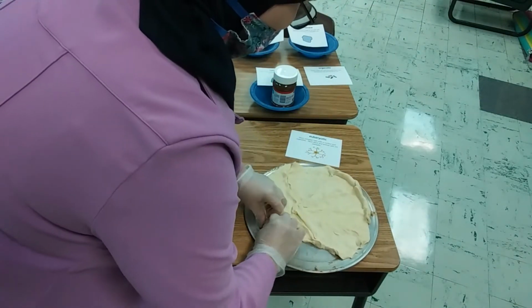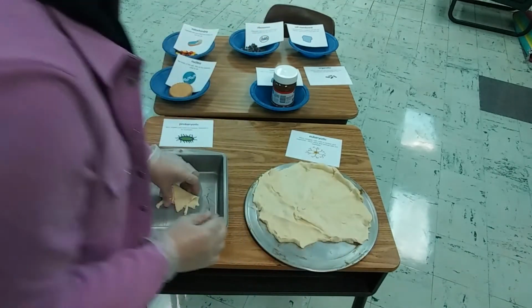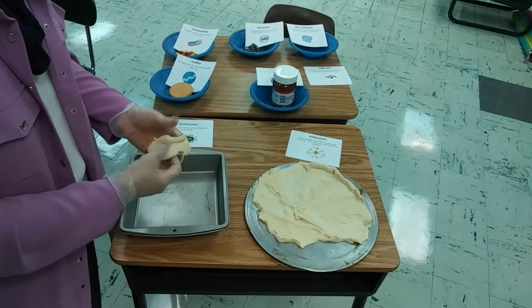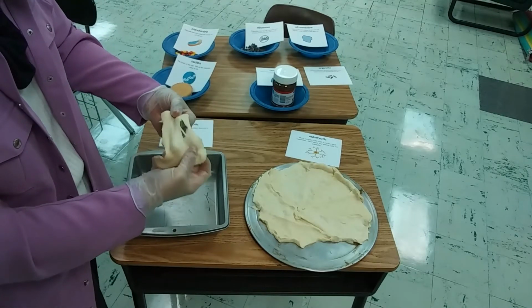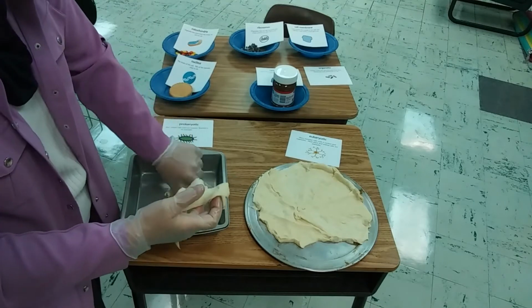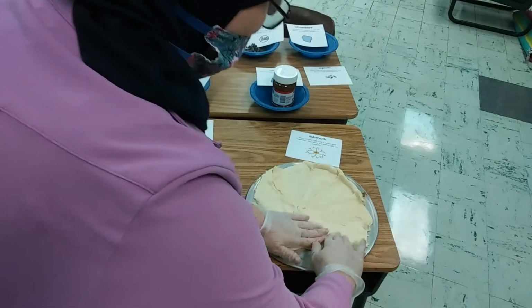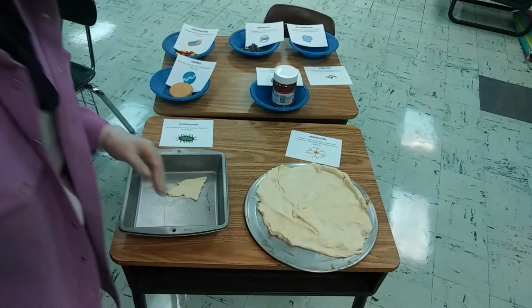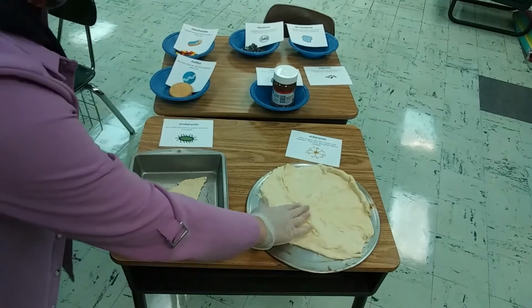So here's my cell, my eukaryotic cell. There's a cell membrane. And now my prokaryotic cell, this is still too much. That's my prokaryotic cell. That's all that it is. So if you notice, you look at the pans, you can see my eukaryotic cell is simply huge.